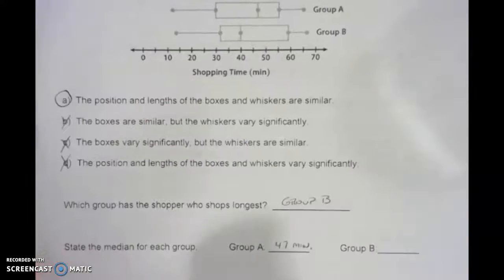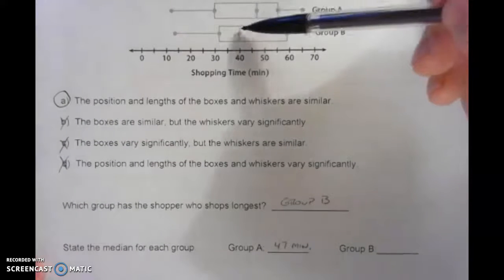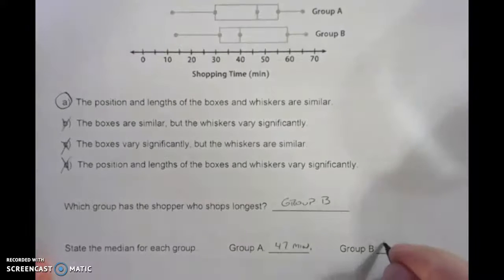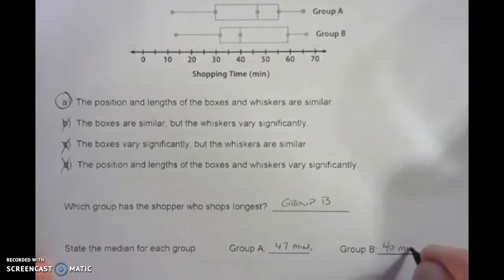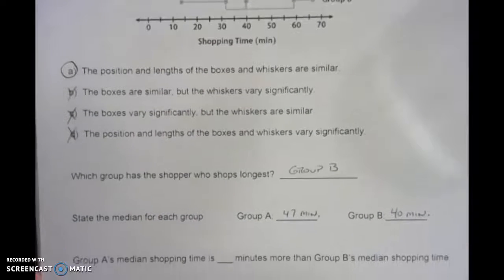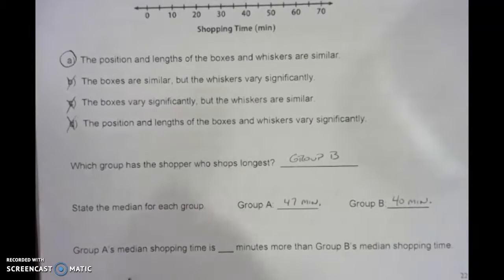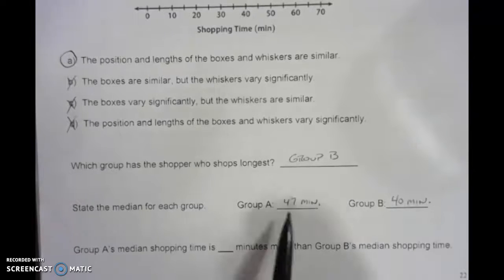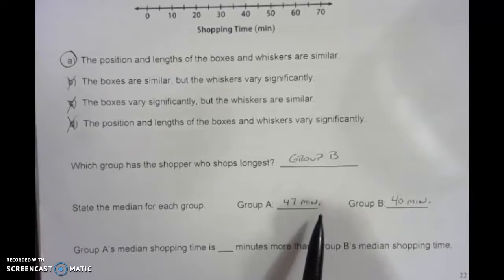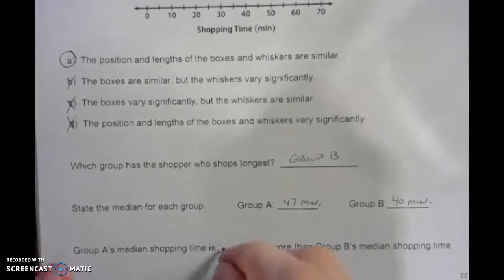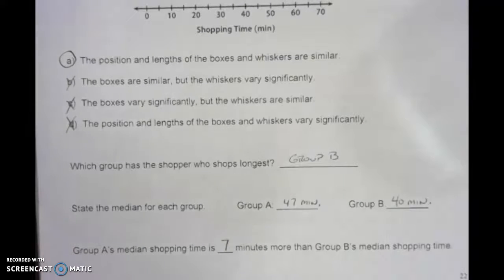for Group A. And for Group B, I drop that line. That line goes down to 40 minutes. 40 minutes is going to be the median for Group B. And so then the follow-up question says that Group A's median shopping time is blank minutes more than Group B's median shopping time. Well, comparing these two numbers right here, it looks like Group A's median would be 7 minutes more than Group B's median shopping time.